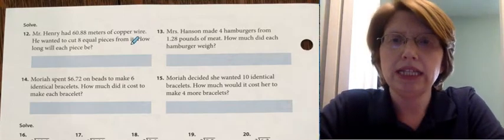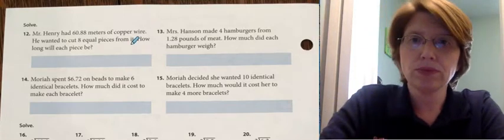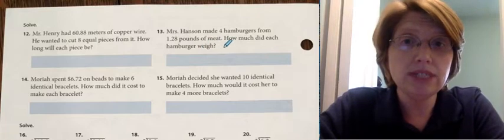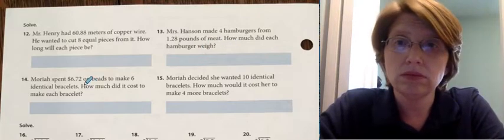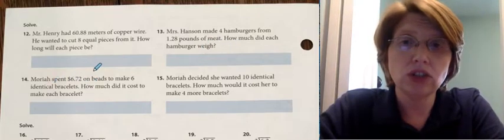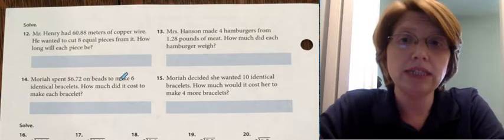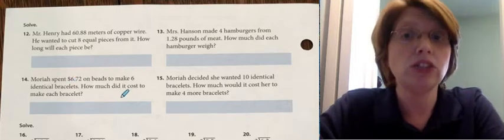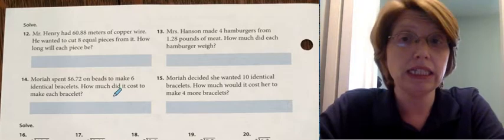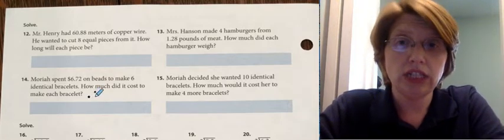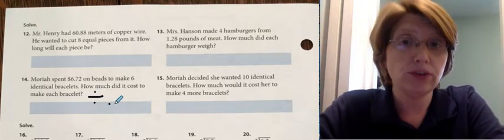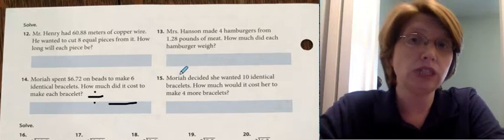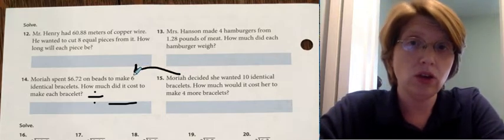This one is dividing also. Mariah spent $6.72 on beads to make 6 identical bracelets. How much did it cost to make each bracelet? So this is division, and you will get an answer here. Now look at 15. This is related to this one.